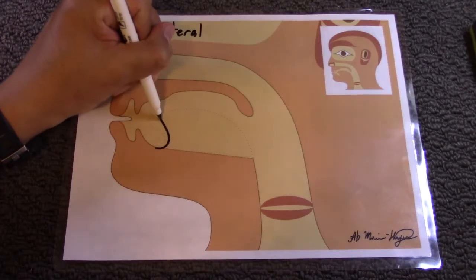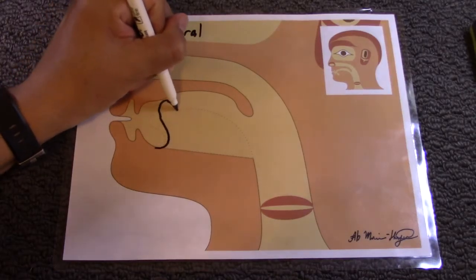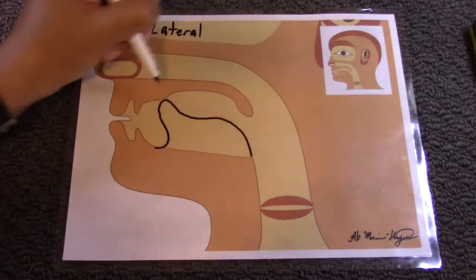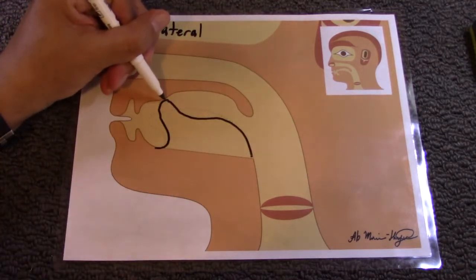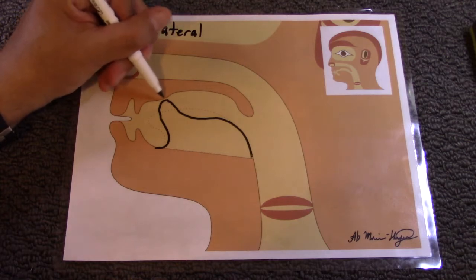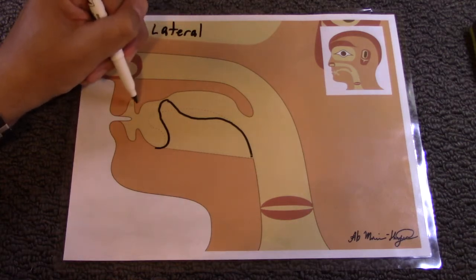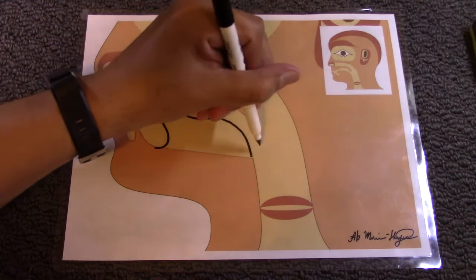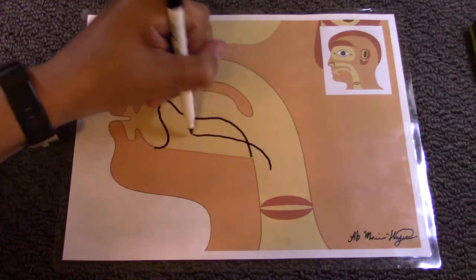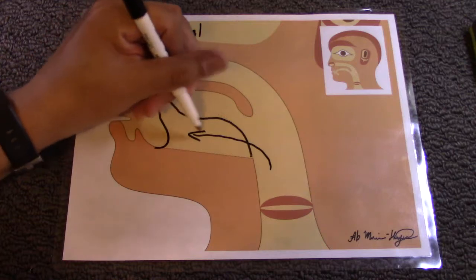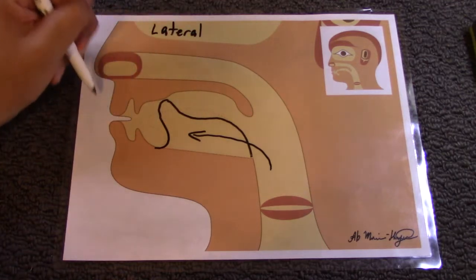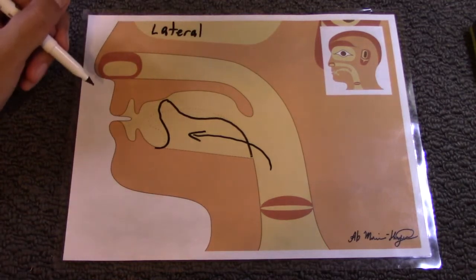What we're doing when we're making lateral sounds is we're taking our tongue, putting the tip of it against our alveolar ridge here behind our upper front teeth, and we're letting the air blow out around the sides of our tongue. That's what they mean by lateral.